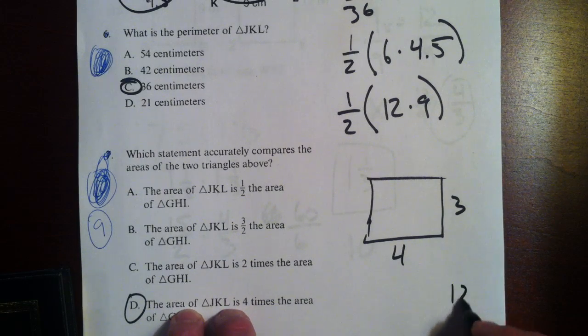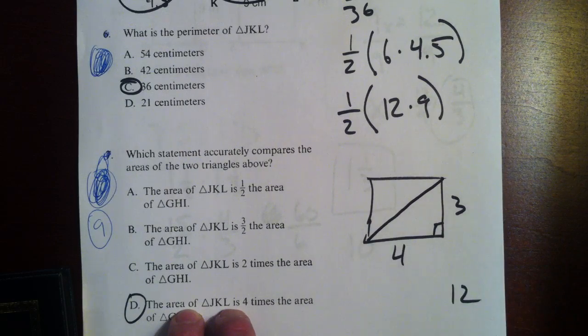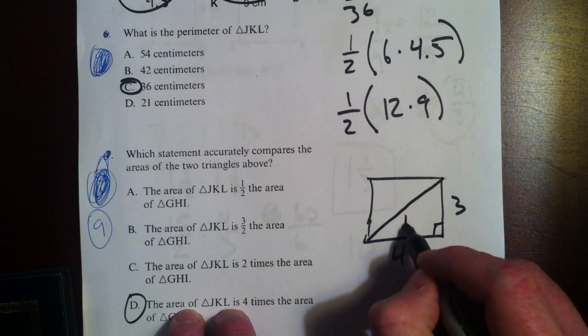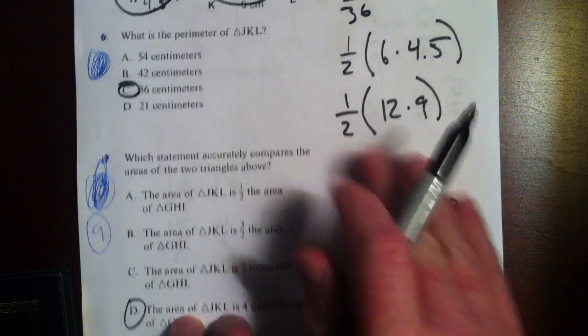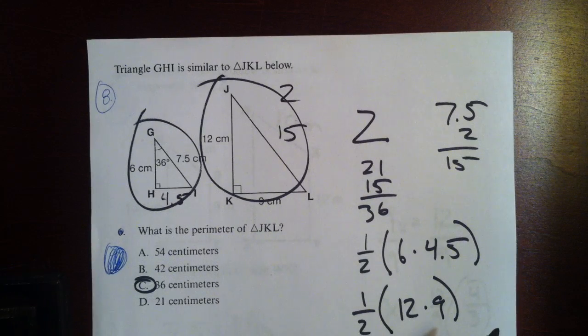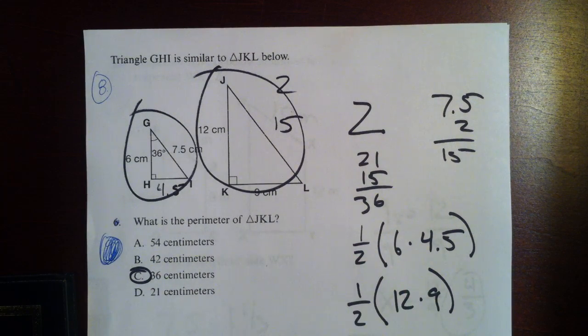In this case, it would be 12. Well, if I'm also doing a right triangle, which is right here, like so, isn't that basically half? We got 1/2 here, 1/2 here. Well, the same reason we do that is why we multiply 1/2 times the base times the height here.